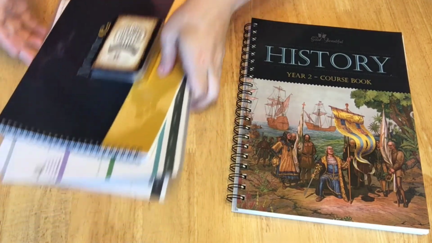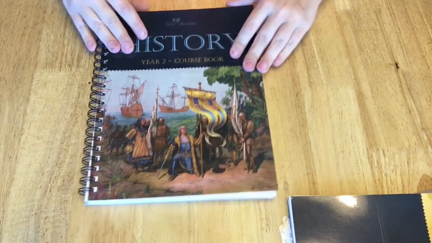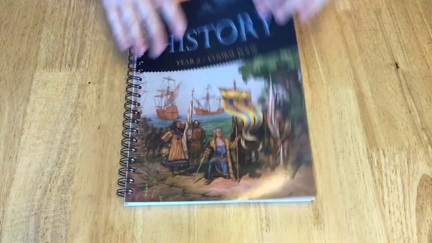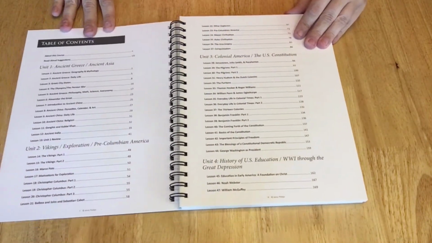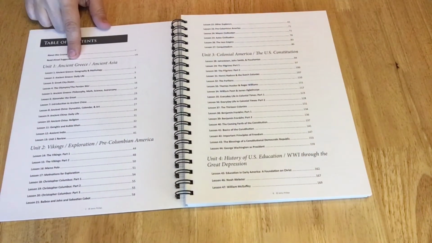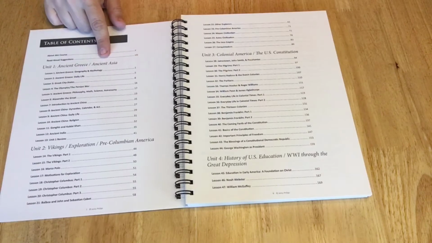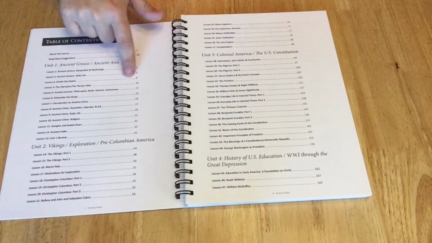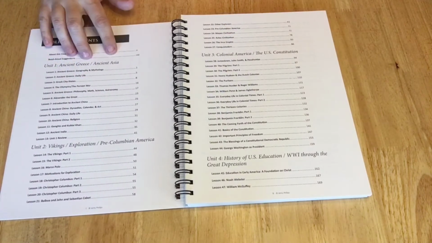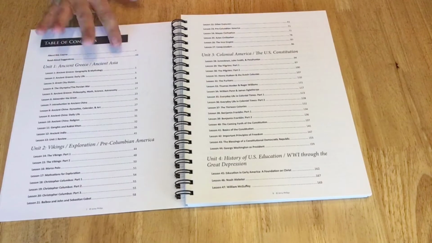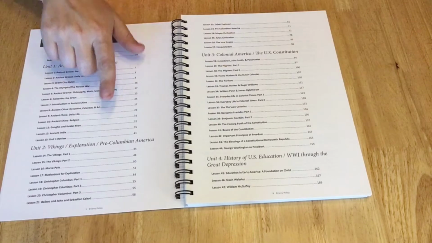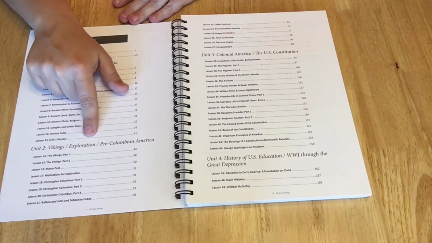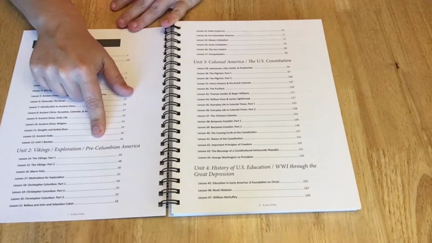Okay. So this is year 2. And this is the table of contents. So Unit 1 is over ancient Greece and ancient Asia. Like I said, in year 1, we did not really cover ancient Greece and ancient Asia. There may have been a couple things that were highlighted, but this is going to go into more detail about that. Unit 2 is Vikings, exploration, pre-Columbian America.